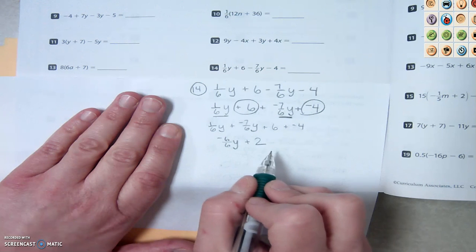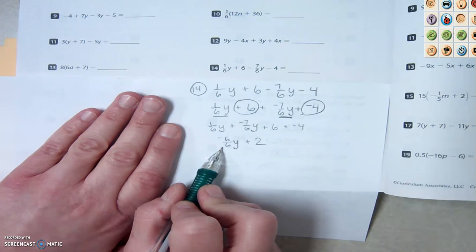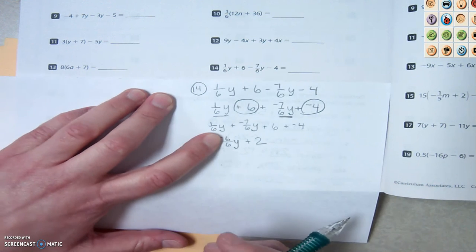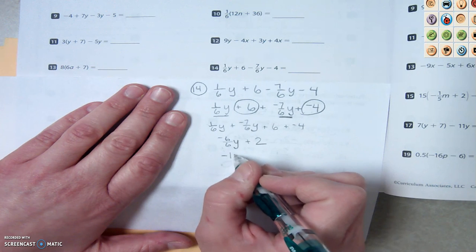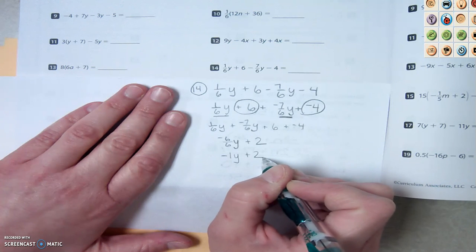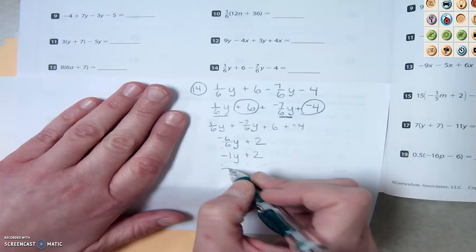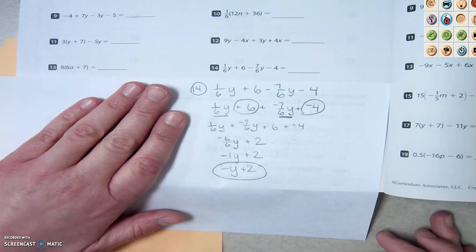Now this is not simplified yet because of this fraction. So I can look at this fraction and say, negative 6 over 6, well, 6 over 6 is just 1, so this is negative 1y plus 2. Now, we can make that 1 invisible, and then we would just have negative y plus 2, and now it's in simplest form.